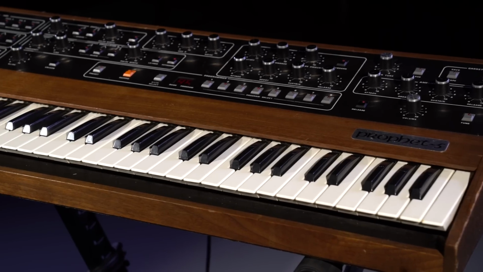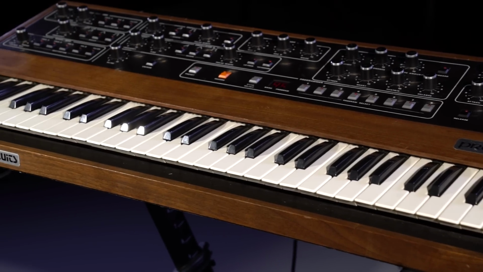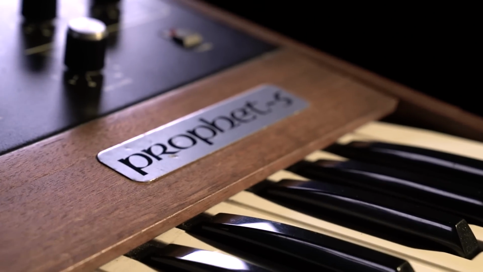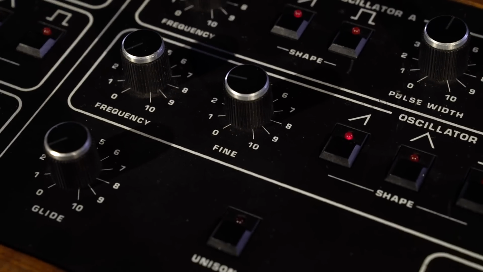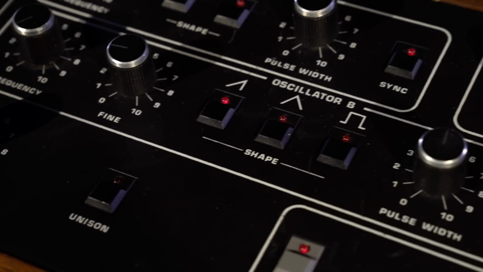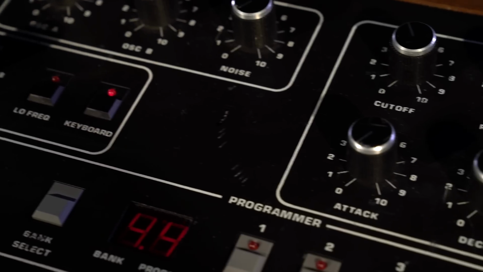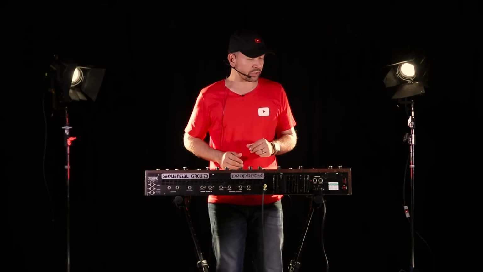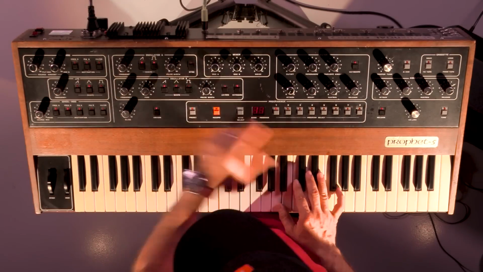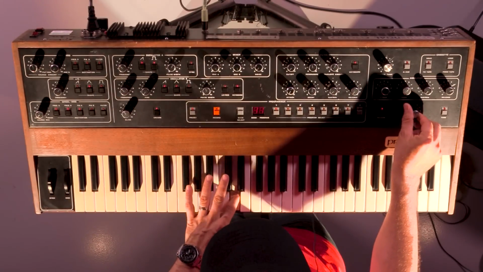So here's the Prophet 5. It's been around since 1978 and it's a 5-voice synthesizer, hence the name Prophet 5. It's got 2 oscillators and it's very flexible. It's very different from other synthesizers, as I am going to show you. So let's try and start from a very simple sound, right?